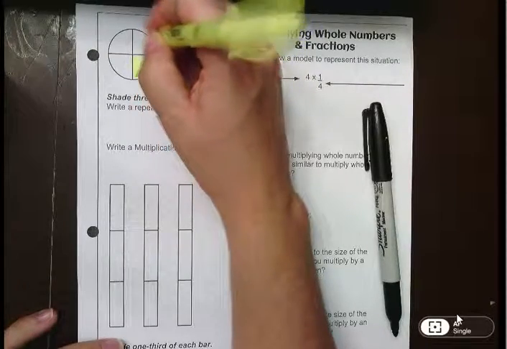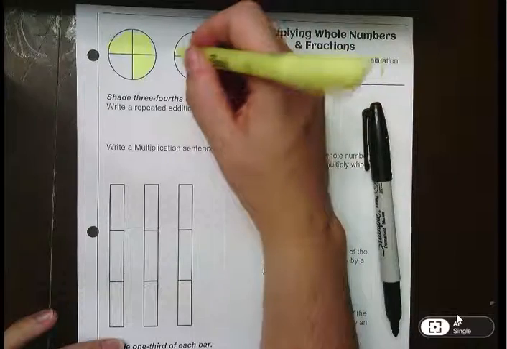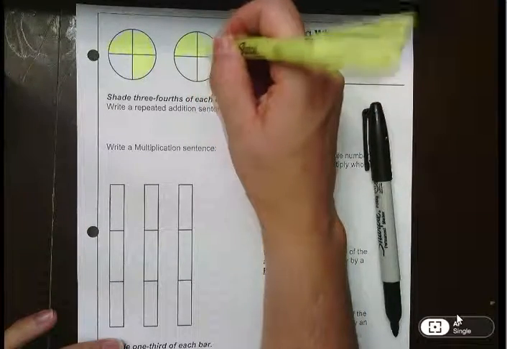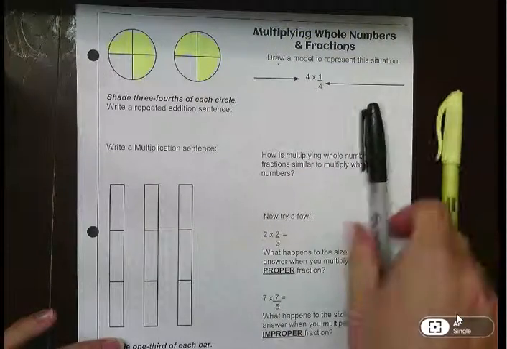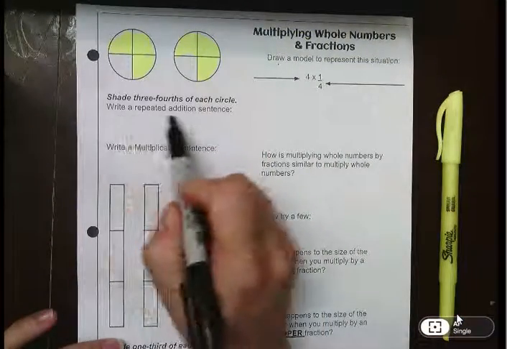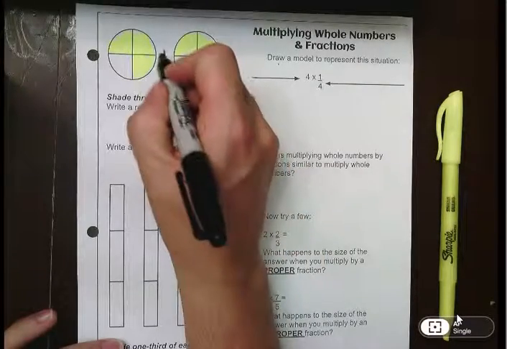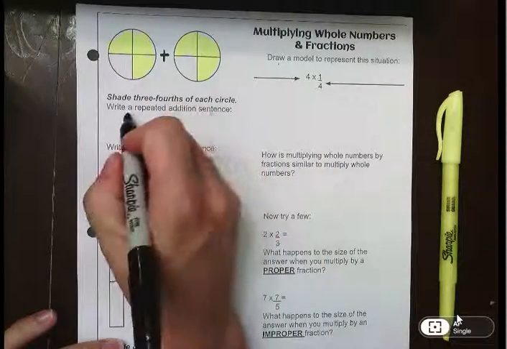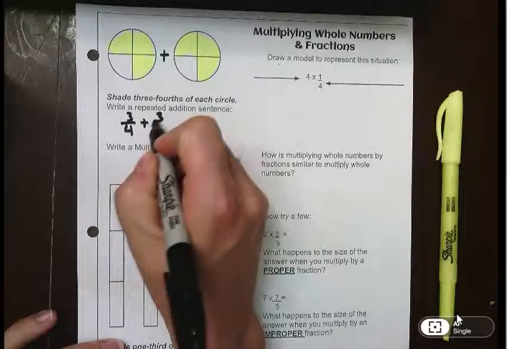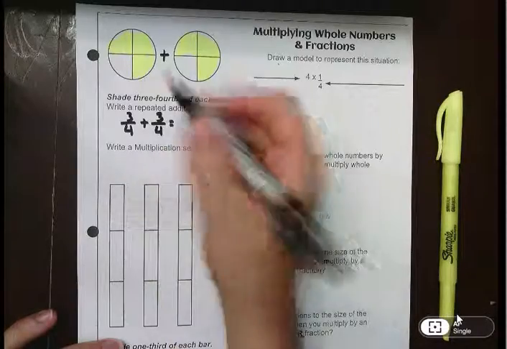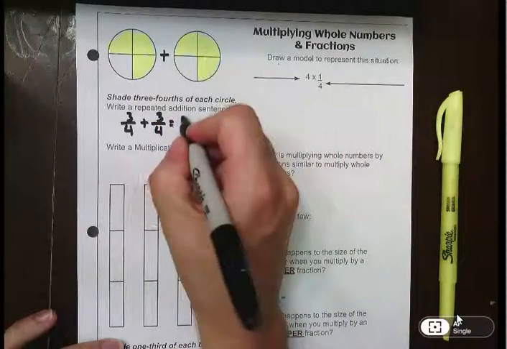1, 2, 3, 1, 2, 3/4. Okay. The next step says to write a repeated addition sentence. So all I would have to do is put a plus sign between here, and I could see that I could add 3/4 plus 3/4 would equal 1, 2, 3, 4, 5, 6 fourths.